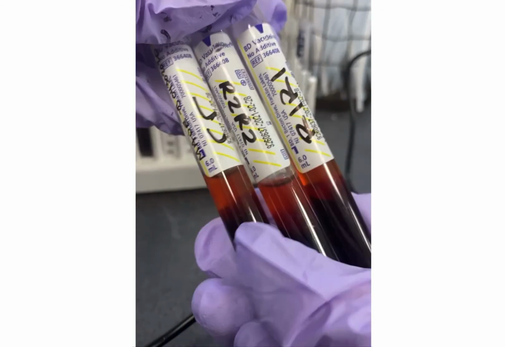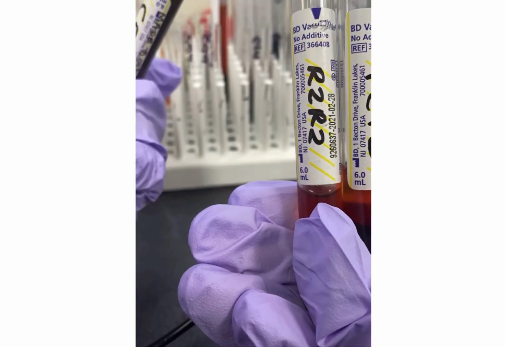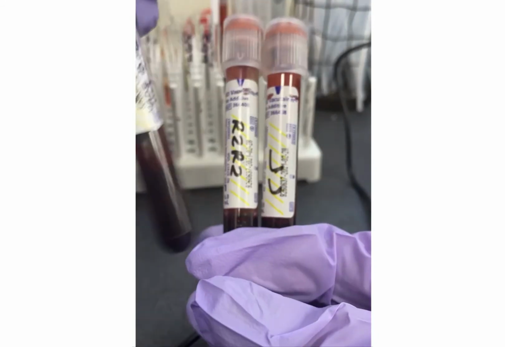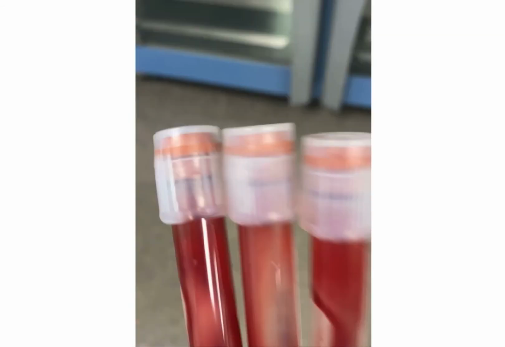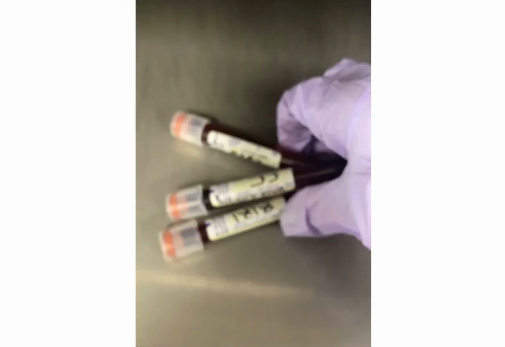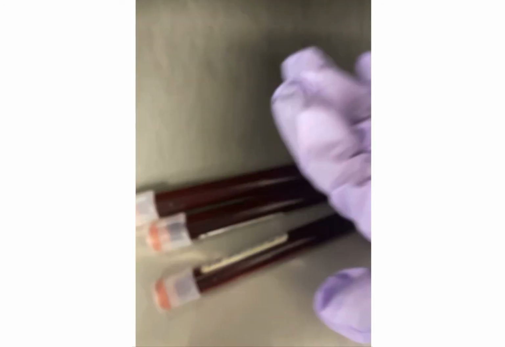I'll take these 3 cell lines and I'll mix them. Then I will take them either to the fridge, as shown in this video, or I can also take them to an incubator. Typically, I incubate for 30 minutes to 1 hour.